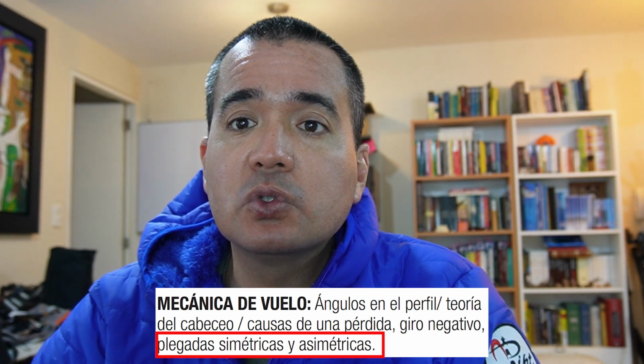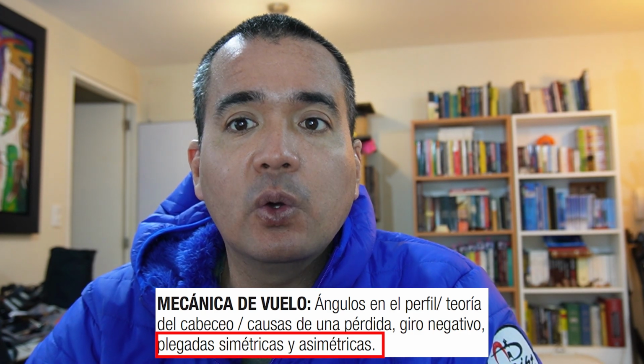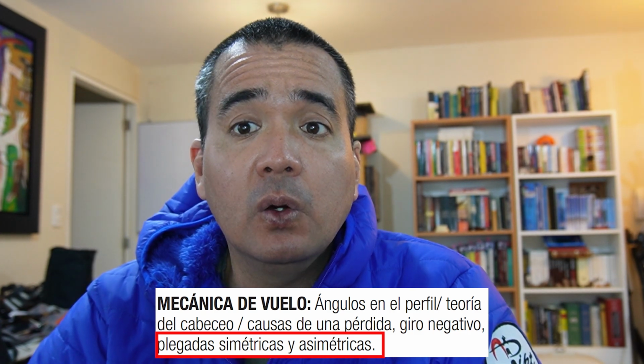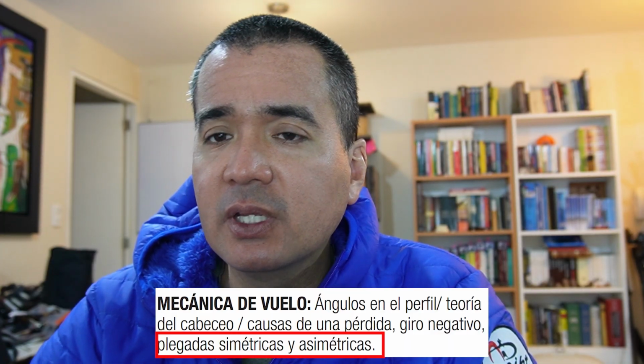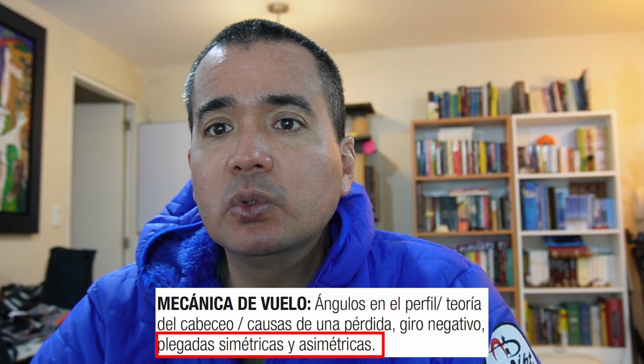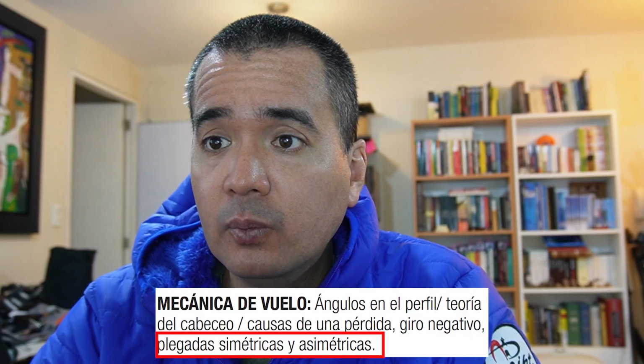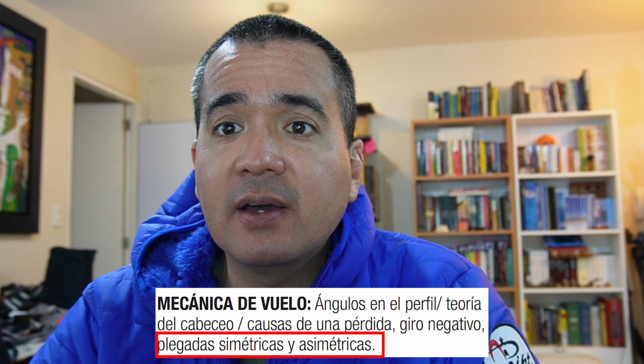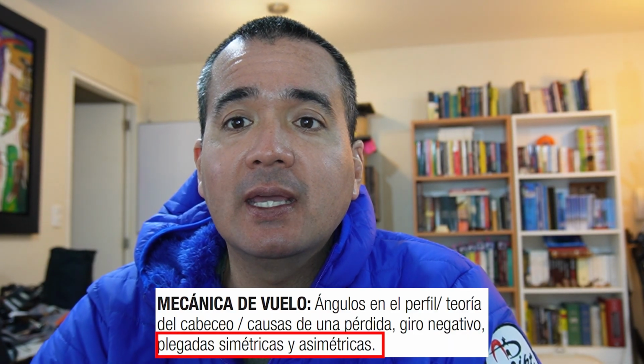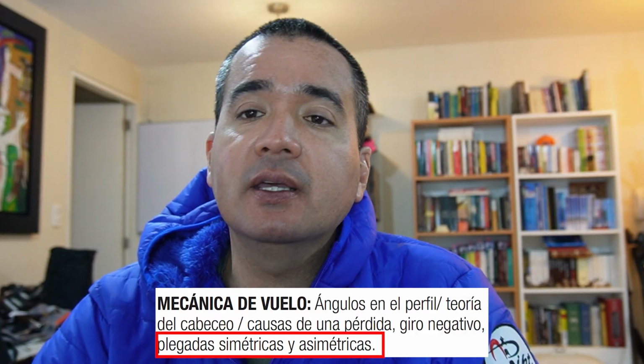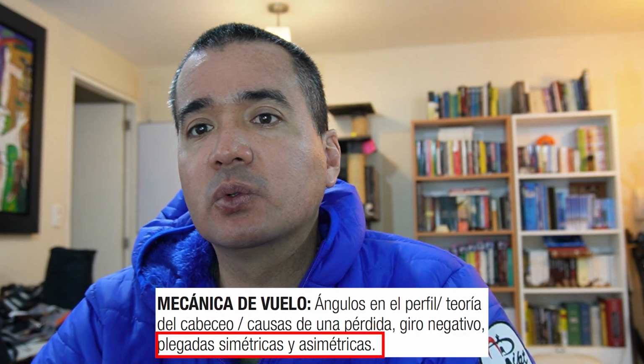Now regarding collapses. Collapses are not the result of overbraking as stalls are. As I mentioned in the previous video, collapses are usually the result of a very pronounced pitch movement. And this pitch is the result of having entered a very strong thermal or a turbulence rotor.